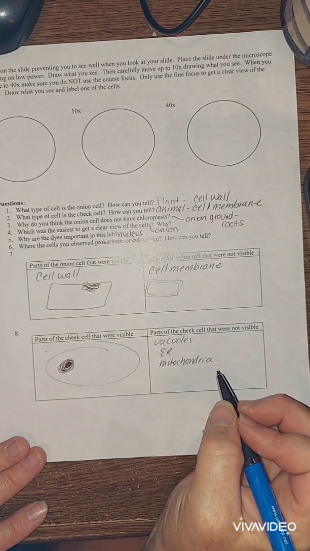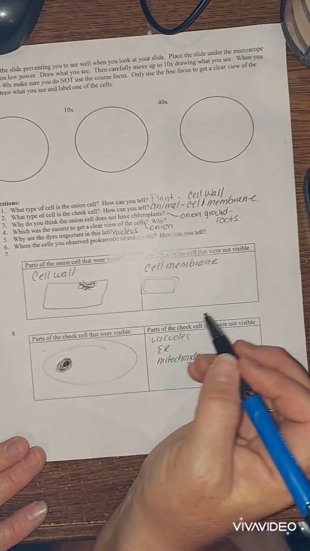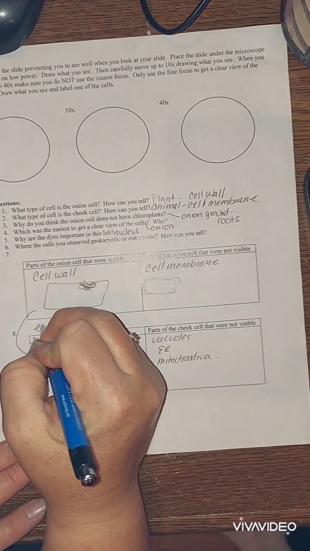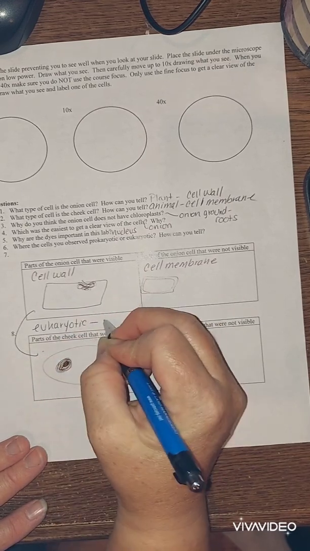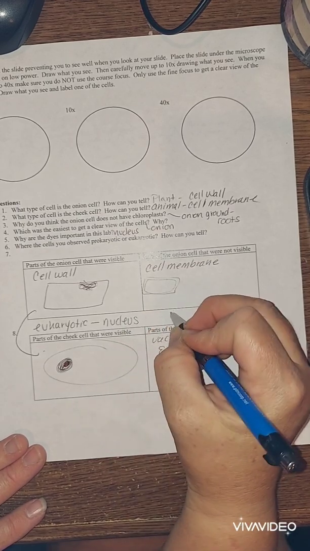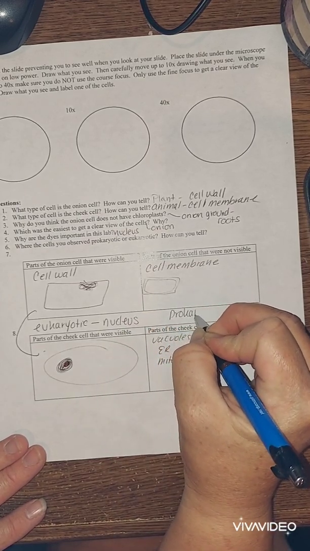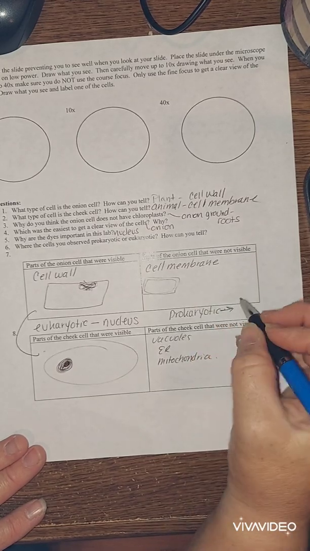And which cells did you observe are prokaryotic or eukaryotic? Friends, both of these are eukaryotic, which is why I showed you the video of the Amoeba Sisters, because there's a nucleus. Remember that prokaryotes don't have a nuclear membrane.